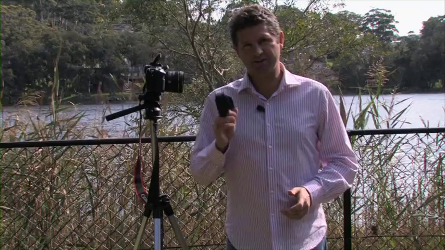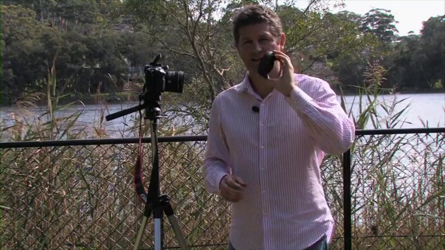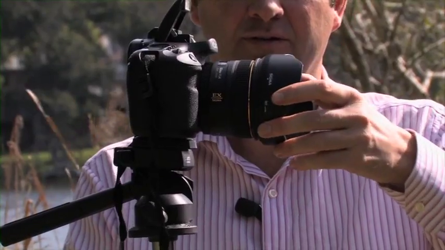Another tip when you're shooting outdoors is to always use one of these, a lens hood. They dramatically reduce lens flare, which is a real nightmare when you're shooting outside.